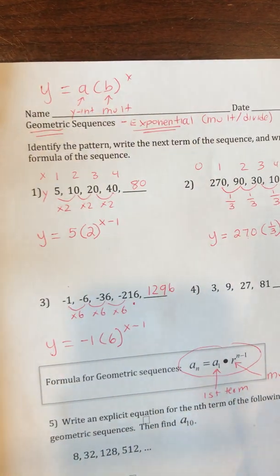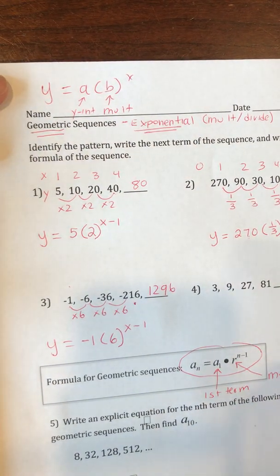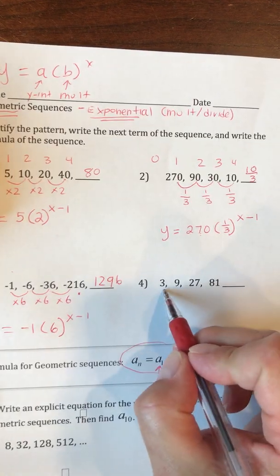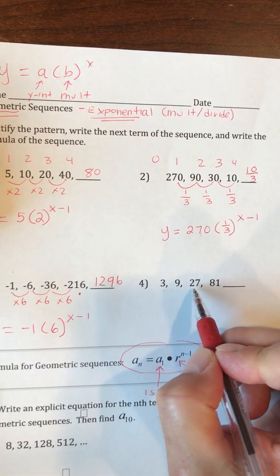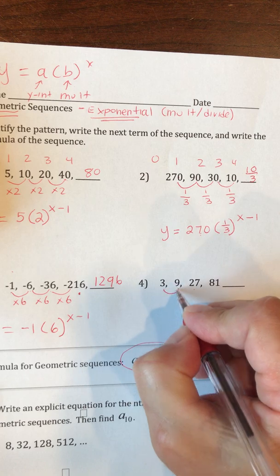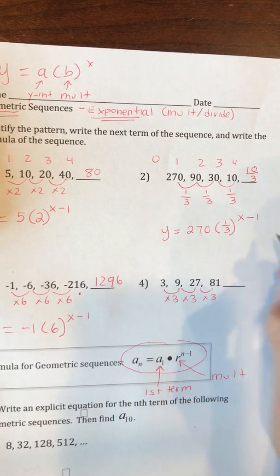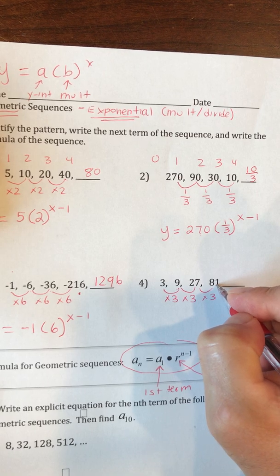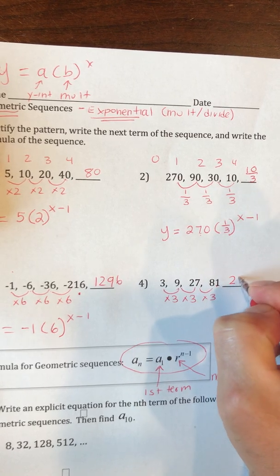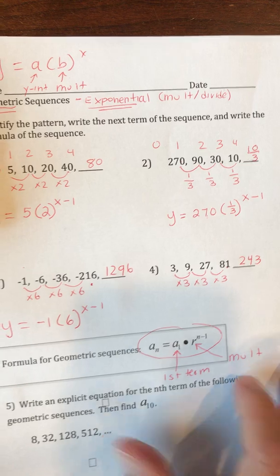Let me show you a couple more examples. So look at number 4. It's going from 3 to 9 to 27. So you should notice it's multiplying by 3. So if I want the next term, it would be 3 times 81, which would be 243.